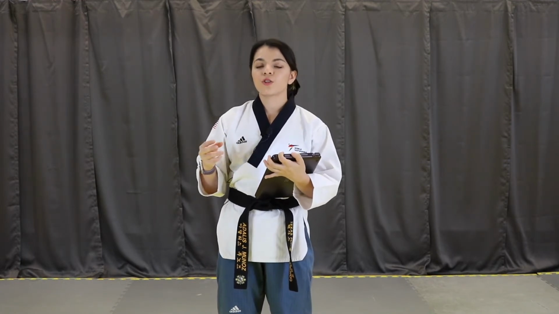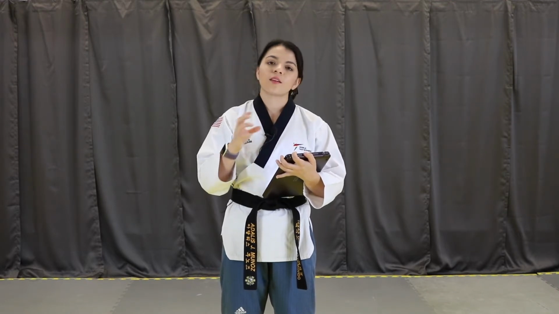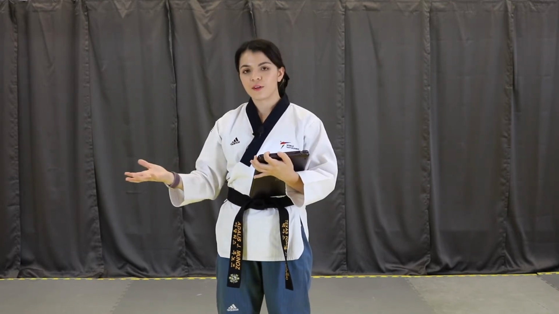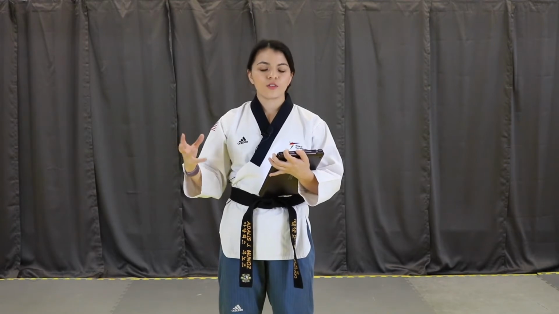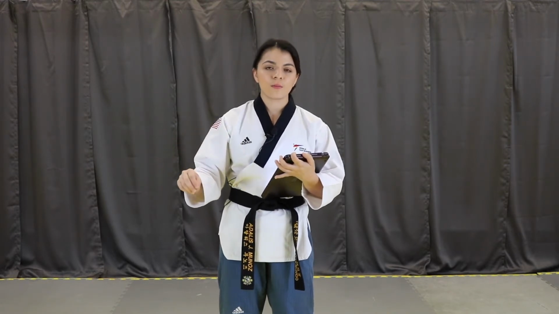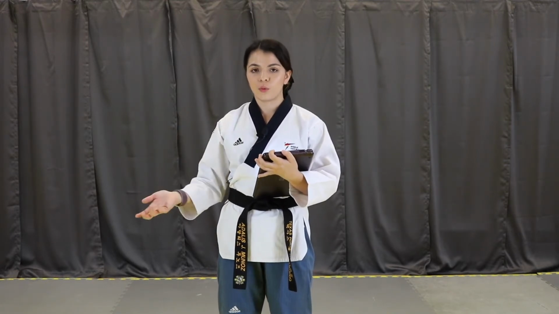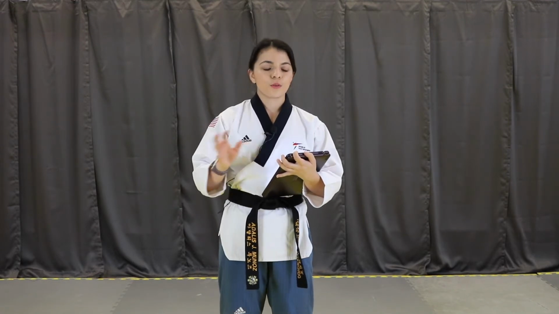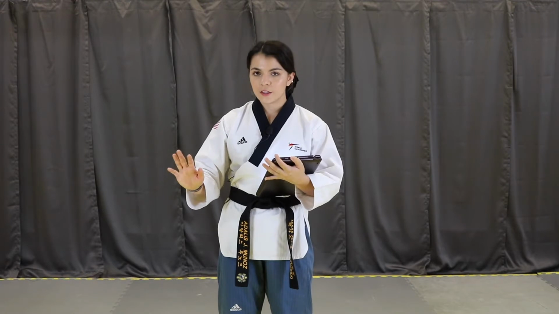While you can accumulate deductions in freestyle, it's more reward-based and less deduction-based, which is different from recognized. Recognized, your technical score is deduction-based and your presentation score is award-based. Freestyle is more reward-based all the way around, but like I said, you can accumulate deductions. We'll get to that here in a little bit.